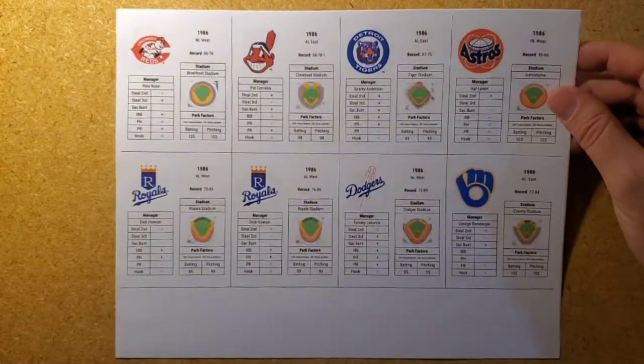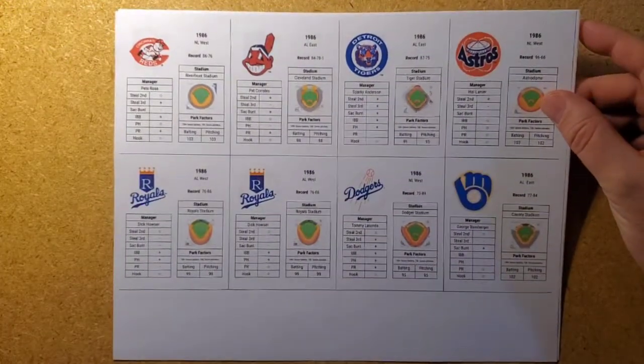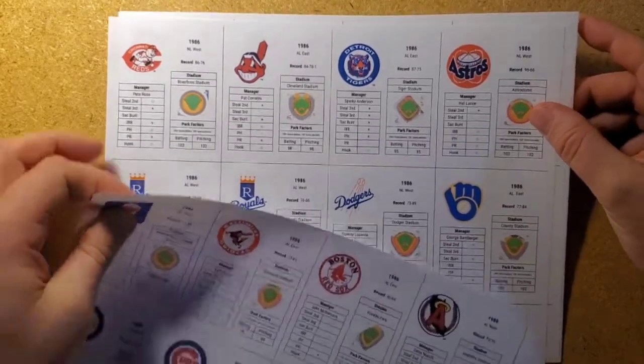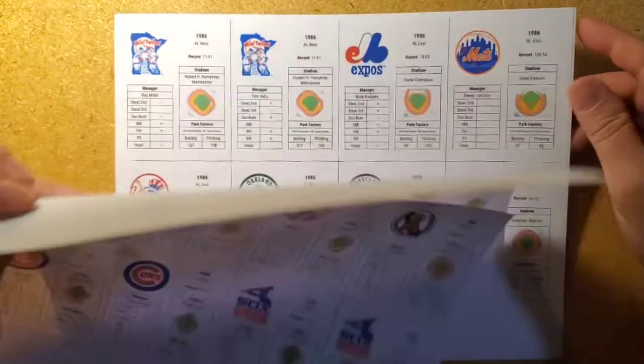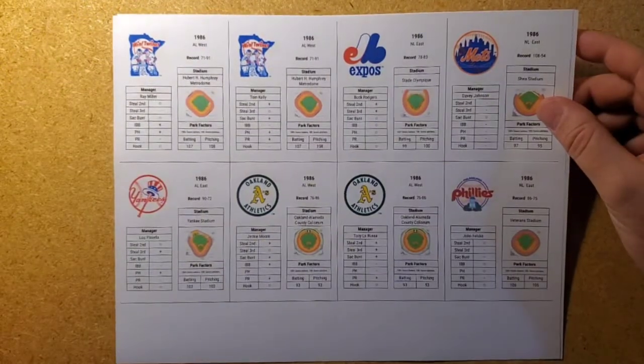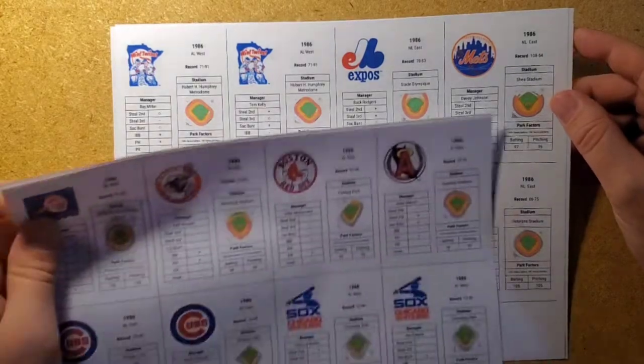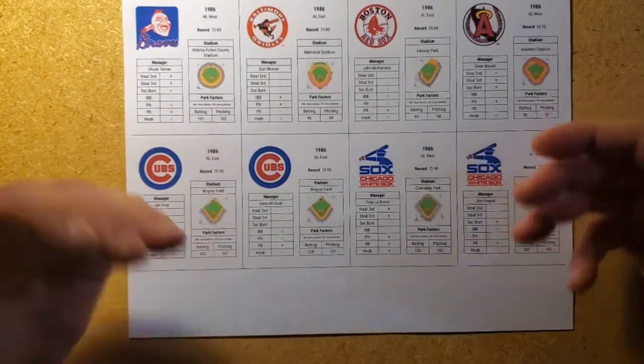So you have all the teams here. Oh, I've got a mess up here with Dick Howser. He should not be on there twice. So I will get that fixed. And you can see Davey Johnson here. Davey Johnson just sort of let his players play, and that's kind of what you can take from these: do they let their players play?